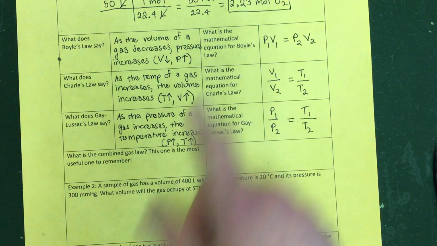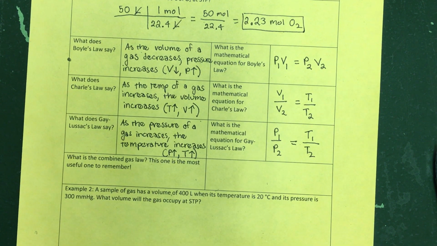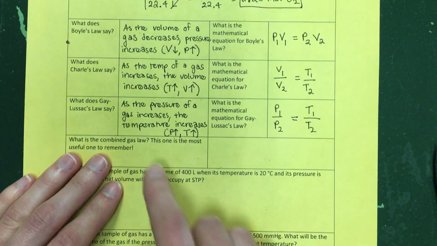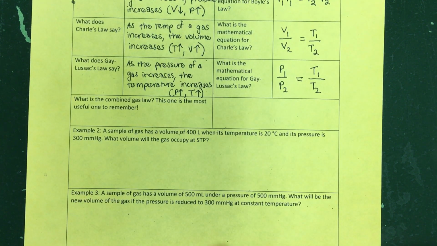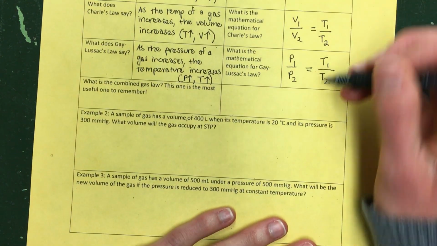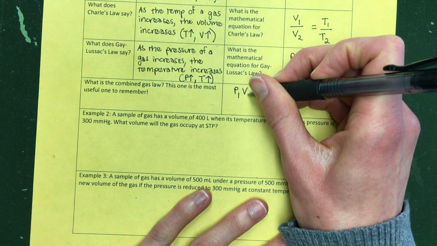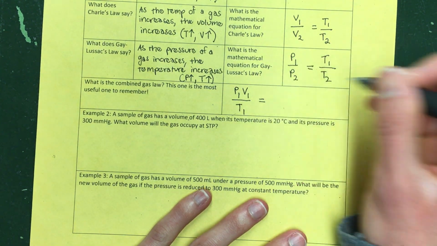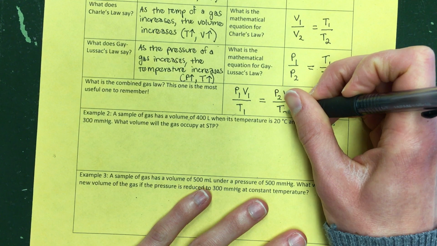Okay, so basically we have relationships between all these three different things, pressure, volume, and temperature. And what we can do is we can take these three laws and we can combine them into this thing called the combined gas law. And this is actually going to be the one that you want to remember, that you'll want to write down on your study guide, because it's really helpful and it incorporates all three of these. So you don't really need to know these individually if you know this one. So the combined gas law is like this. P1 V1 over T1 equals P2 V2 over T2.